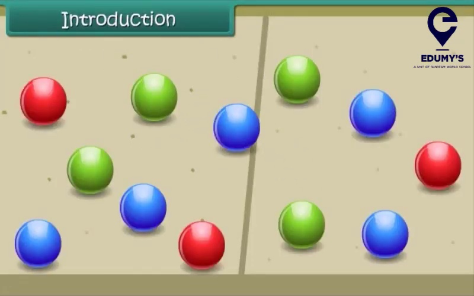Introduction. These are marbles. They are green, red and blue colored marbles. Let us count the marbles of each color. Let's first count the number of green marbles. 1, 2, 3 and 4.